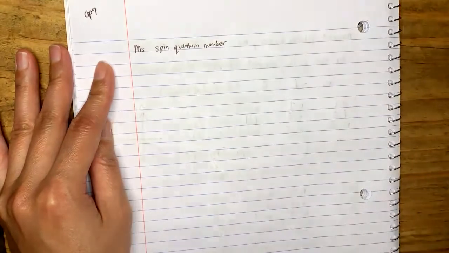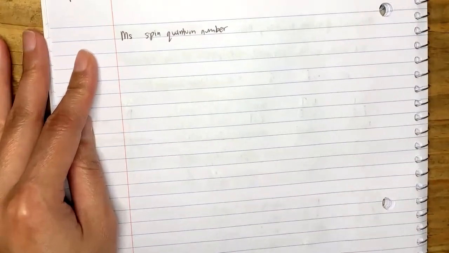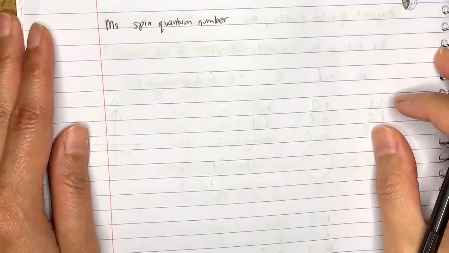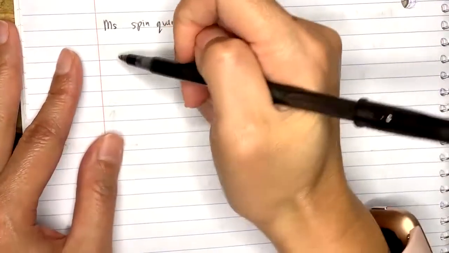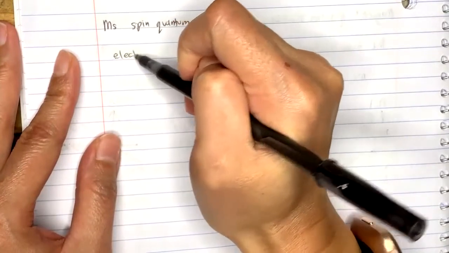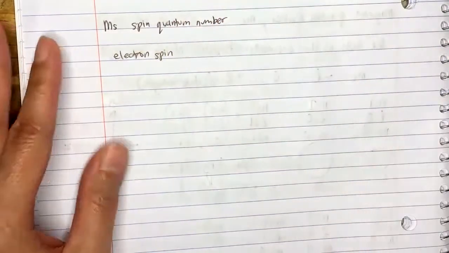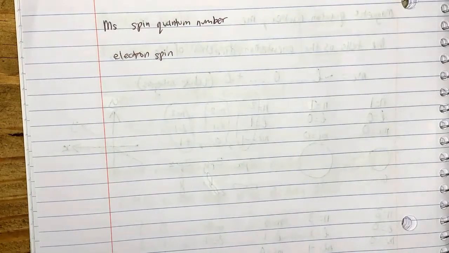For this, we are going to talk about electron spin, and we have spin up and spin down.